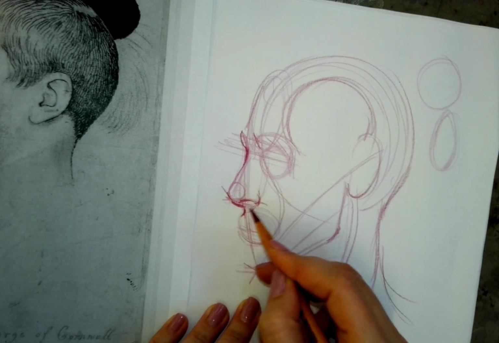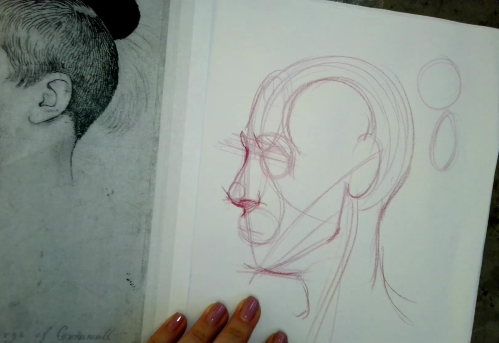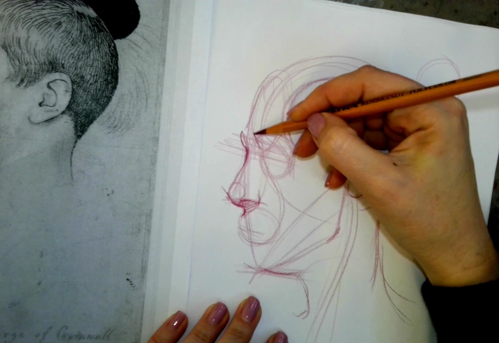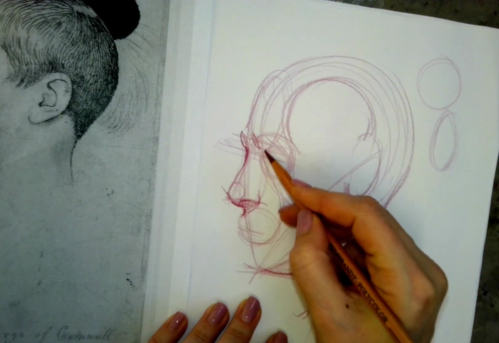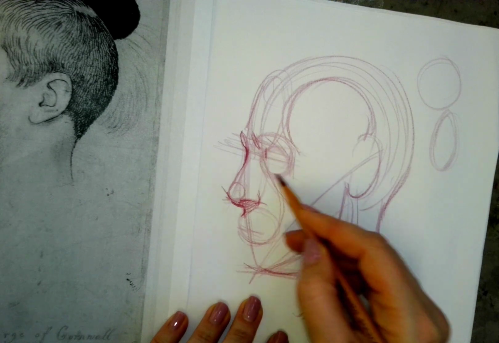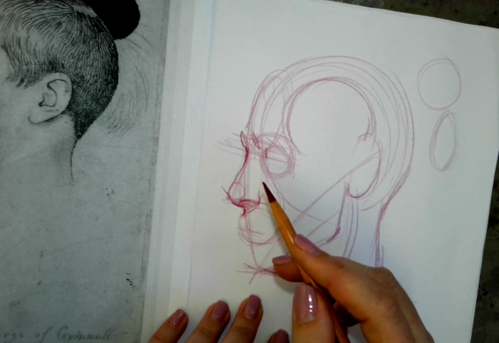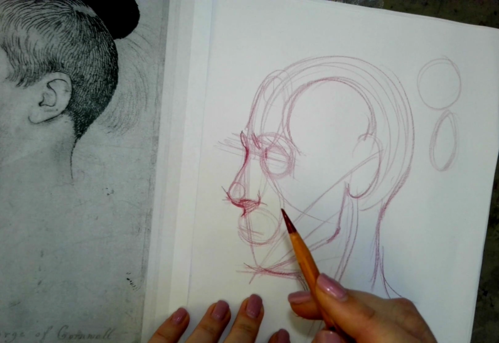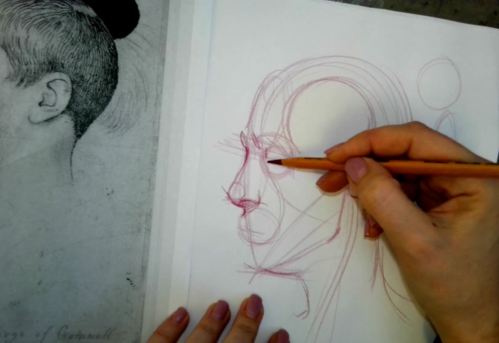Here's the bottom of the nose. Put a little gouache shadow there. Core shadow, cast shadow. Get them all mixed up. Kind of dyslexic about my shadows. Okay, so watch this. Now we're looking at the eyeball in profile. Same principles. So he's looking this way.